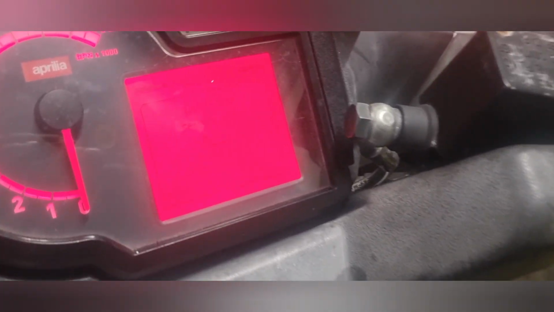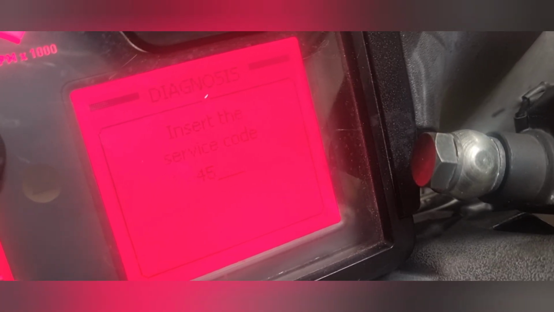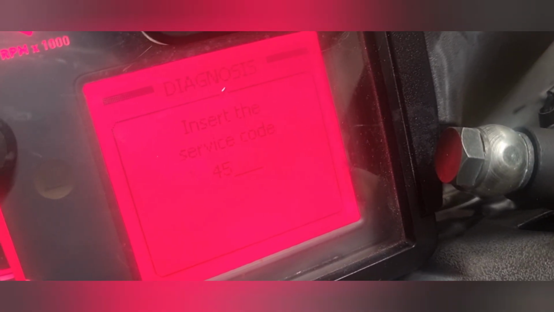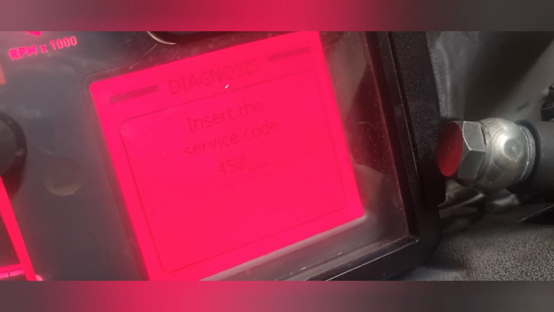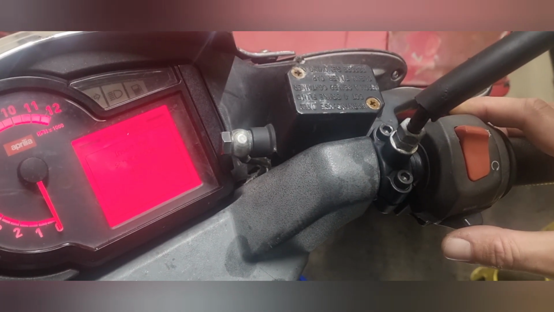So it's a 4. You can barely see it. Okay, it's a 4. Then it's a 5. Then it's a 2. To change it, you toggle the mode button.